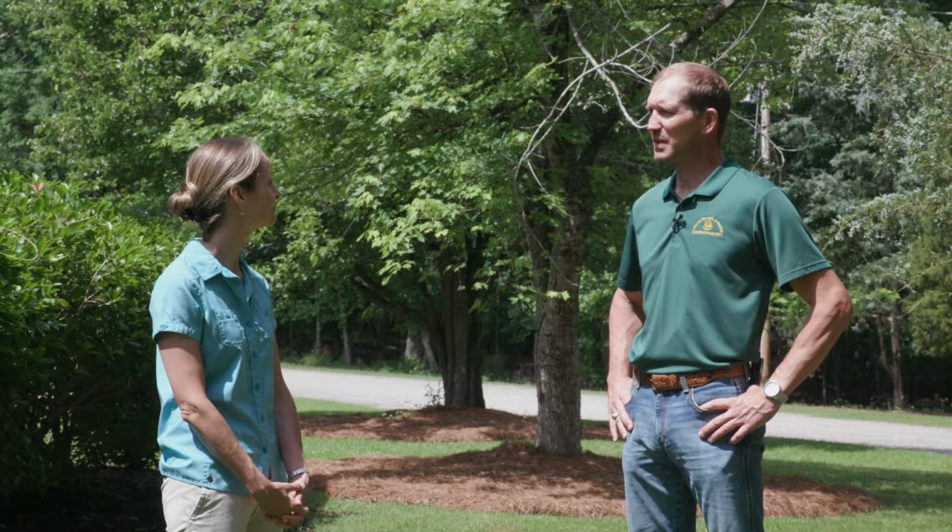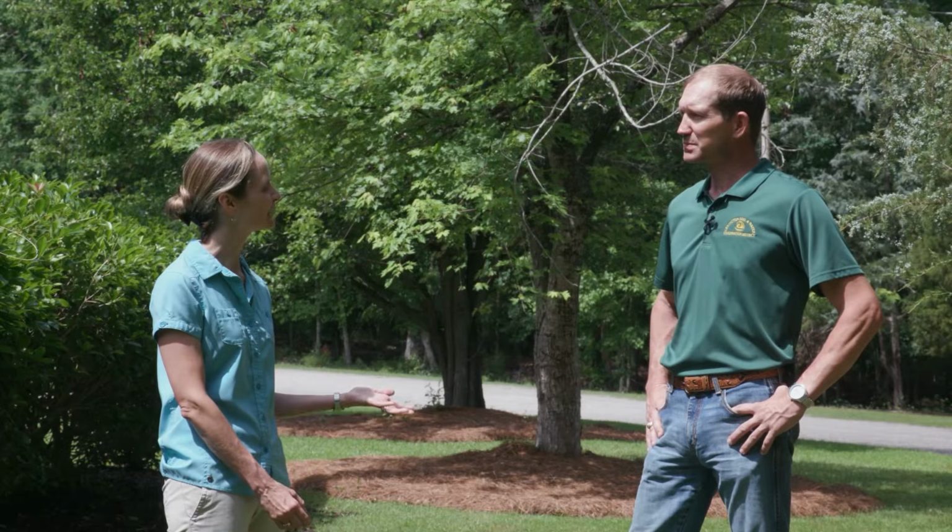We've identified a number of problems in the tree. Now, what's the next step? The next step is to take the information that we received from the assessment to give us an idea if we can reduce the hazards of the tree, if it can be repaired, or if it needs to be replaced or removed.